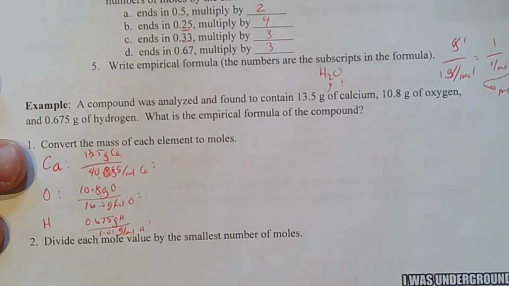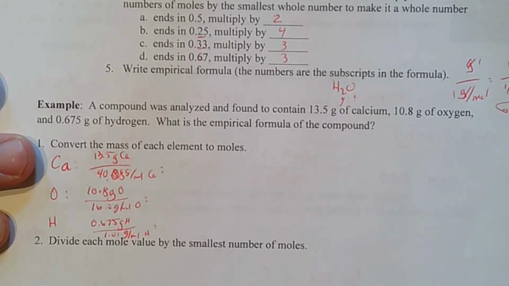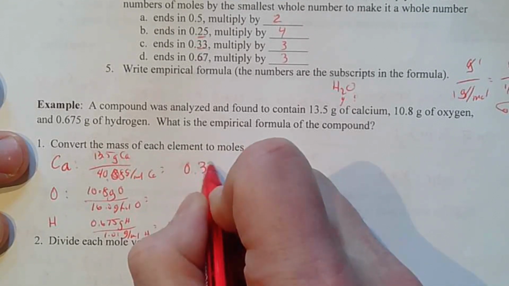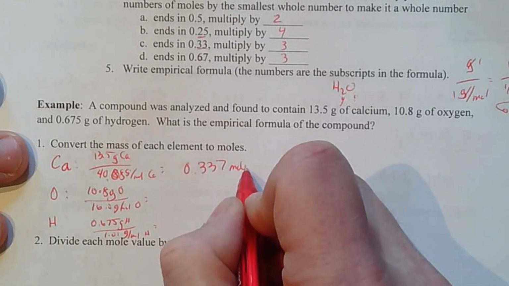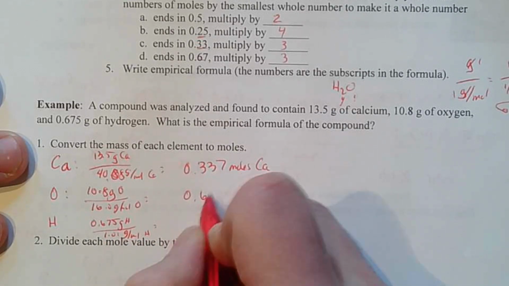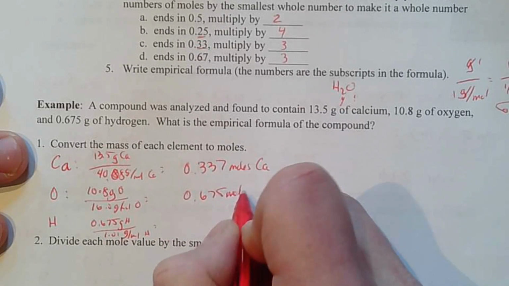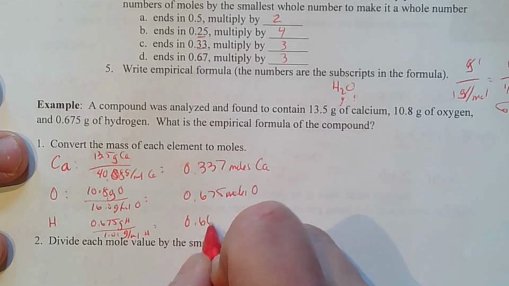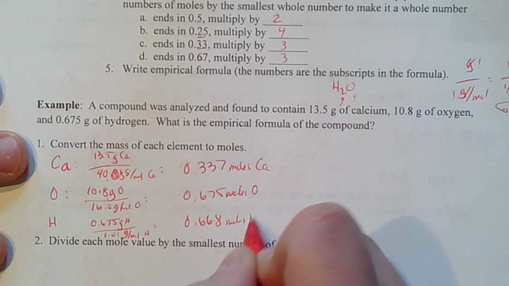So, put these values into a calculator. Got 3 significant figures here. For the calcium, that's 0.337 moles. Do the same thing with the oxygen here, we get 0.675 moles. Do the same thing for the hydrogen, with 0.668 moles of hydrogen.